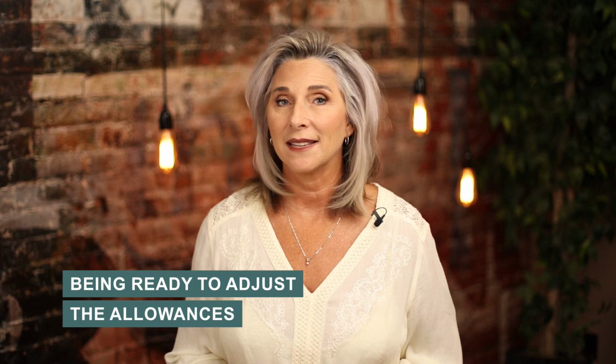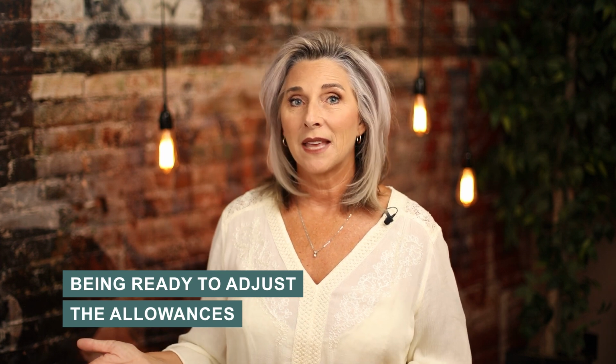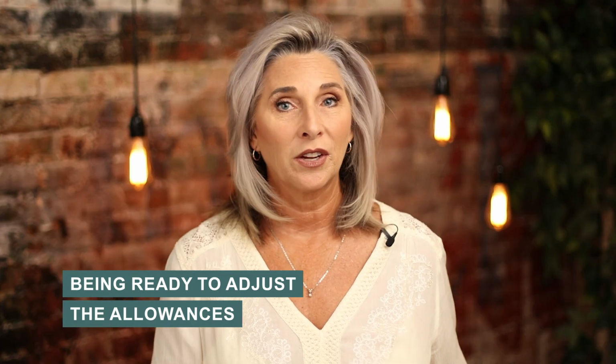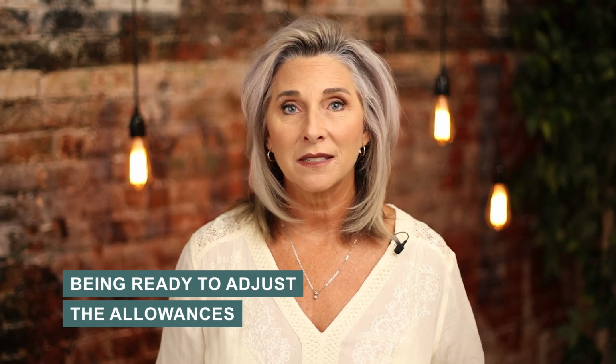Sometimes the allowance that we have just isn't enough money. And so we have to be prepared to adjust these allowances as necessary. Sometimes that might mean going back to our budget and value engineering and looking at other areas of our contract, or we may have to dig into our contingency a little bit in order to ensure that we get the product that we want.